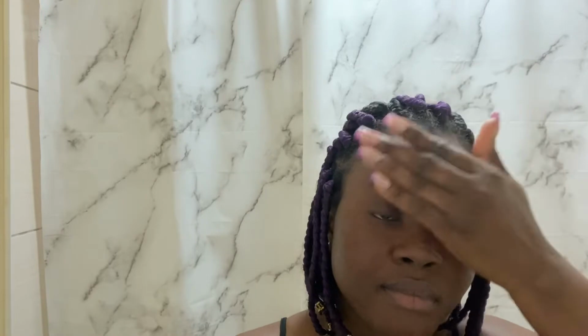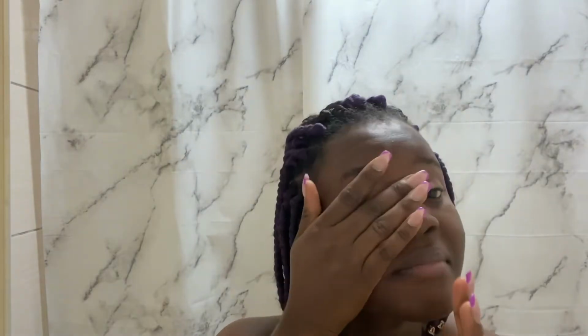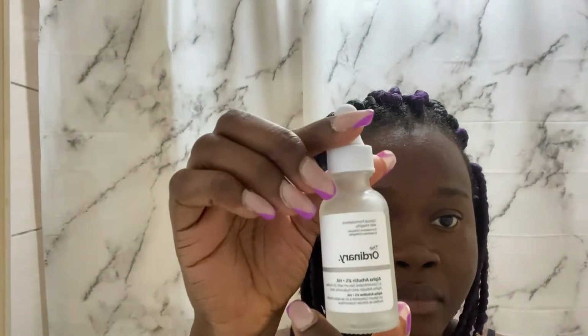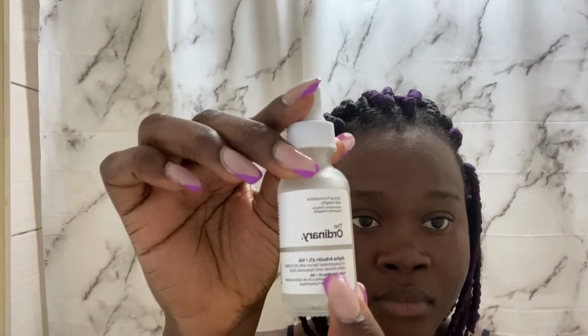So first I'm just using the Alpha Arbutin. I'm putting it on different sections of my face and rubbing it in. This is my first time using it, and I just rub it over my face and it feels like it's not much, so I'm going to be adding a little bit more later on. This is the product I'm using, Alpha Arbutin.